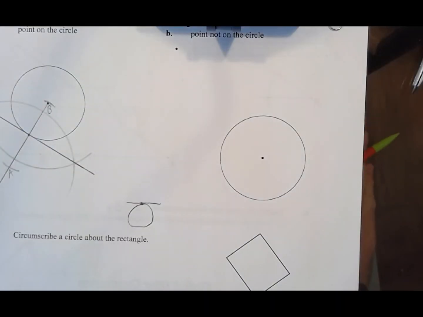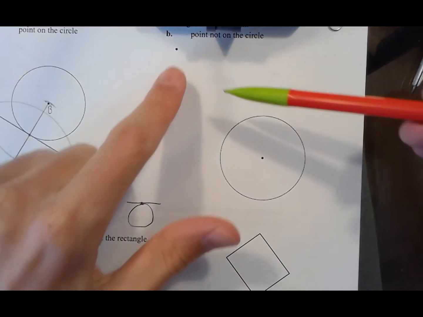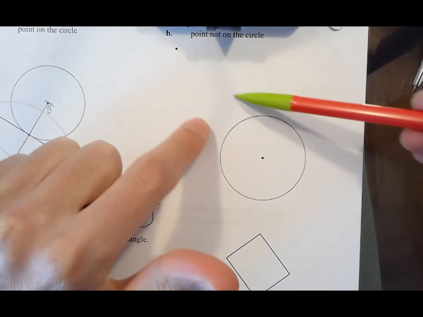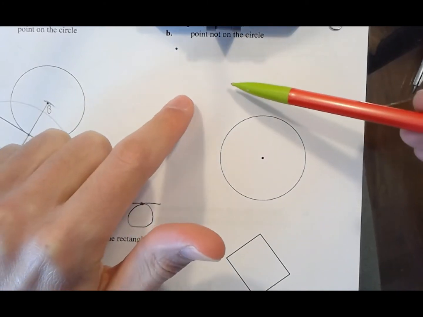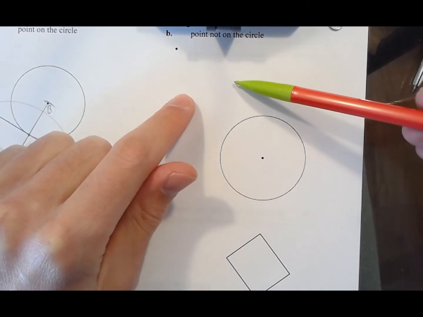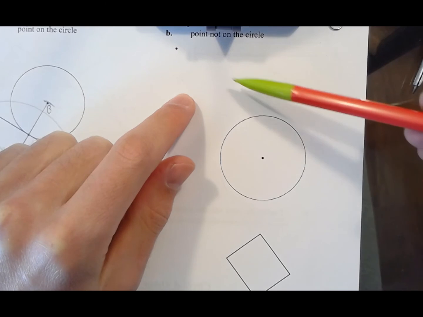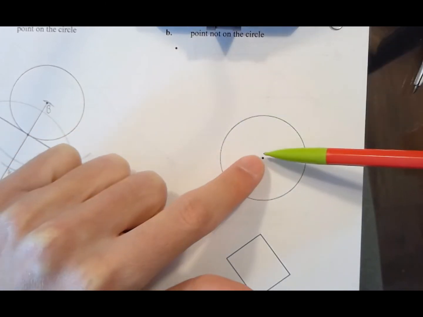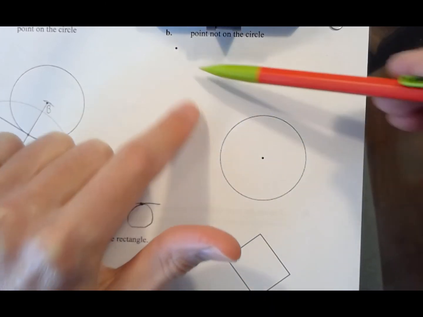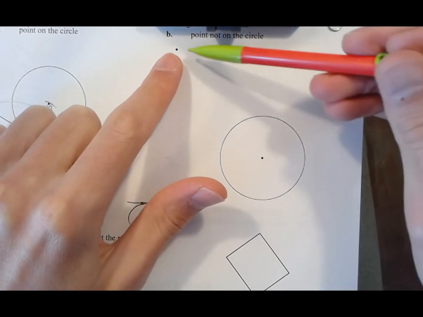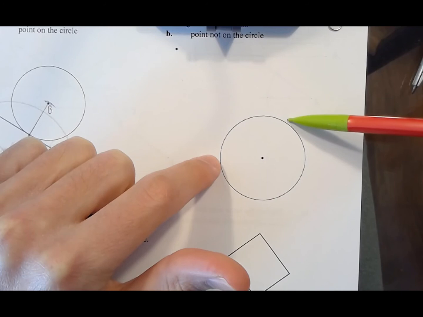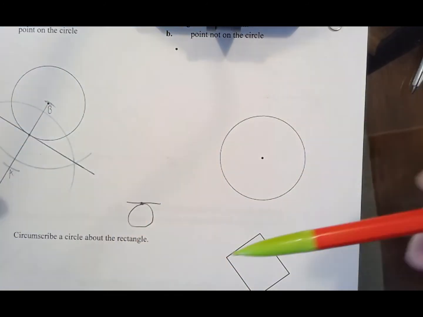So in B, this one actually goes off a circle tangent theorem, and what we're going to do is make two tangent lines from an exterior point. Those tangent lines will be congruent. That's a theorem. The reason I'm telling you is why it works. We're going to have two congruent triangles, and so by forming these tangent lines, they will be congruent.